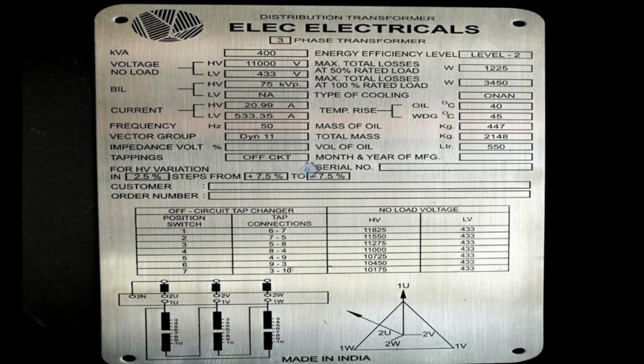The current ratings are 20.99 amps on the high voltage side and 533.35 amps on the low voltage side. These are the full load currents. Notice the low voltage current is much higher because the voltage is lower. That is why the low voltage windings use thicker conductors. Frequency is 50 Hz, standard for many countries.